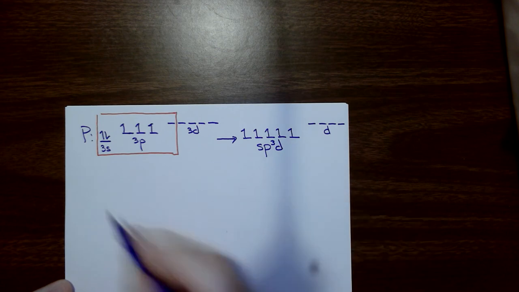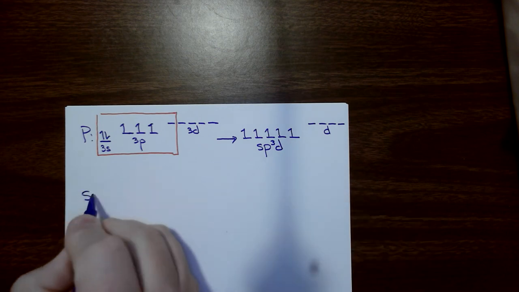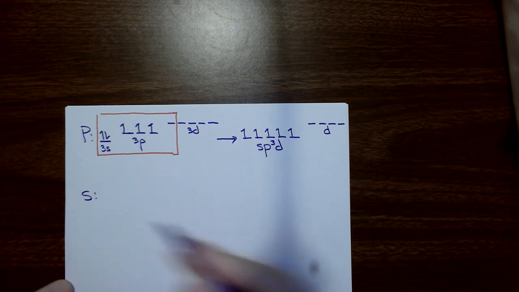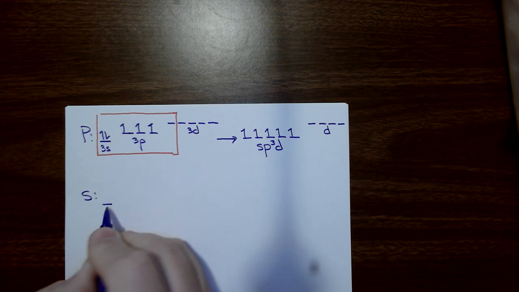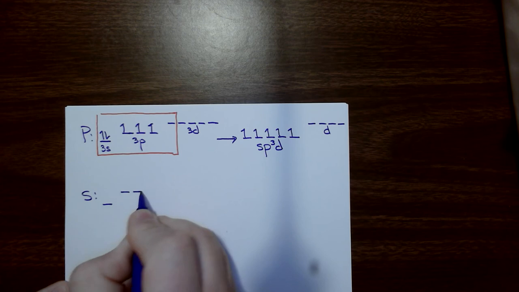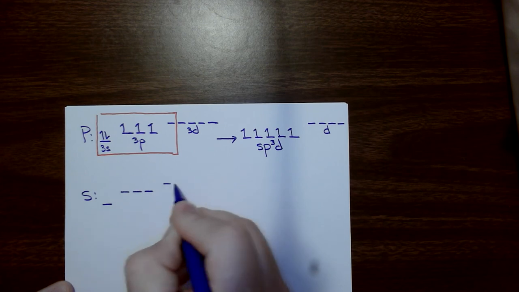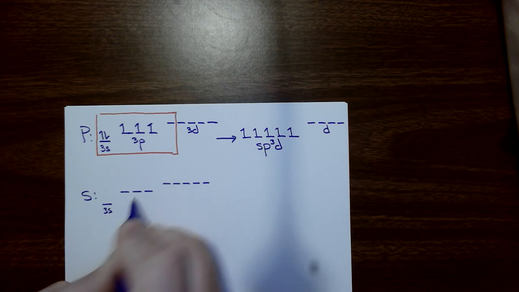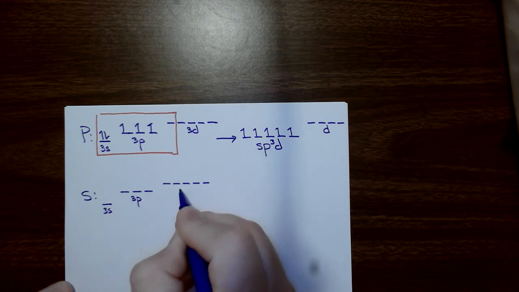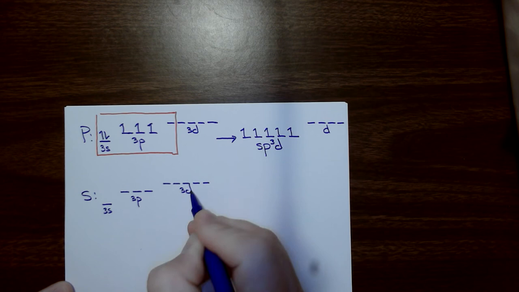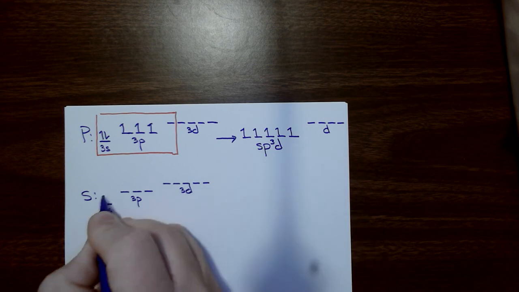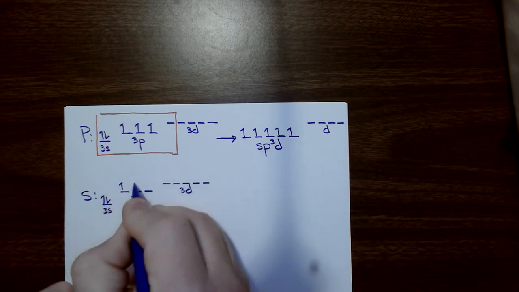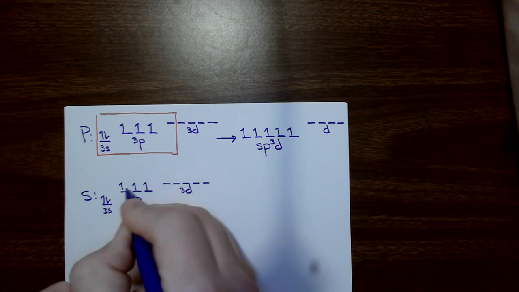And then sulfur. If you look at sulfur, it's got 3s, and then it's also got the 3p's, and then it's got the 3d's. It's going to have 6 valence electrons.